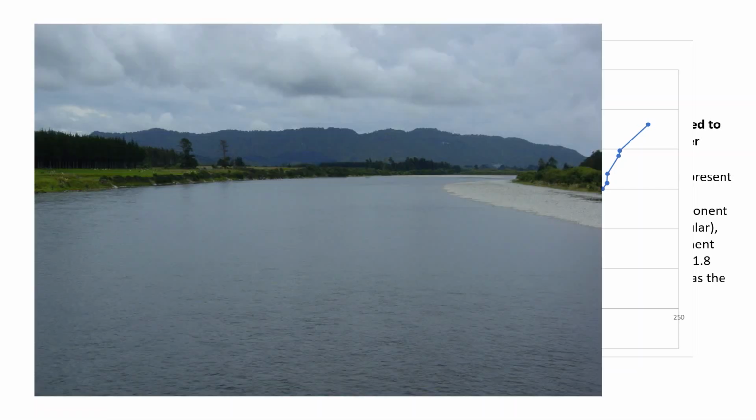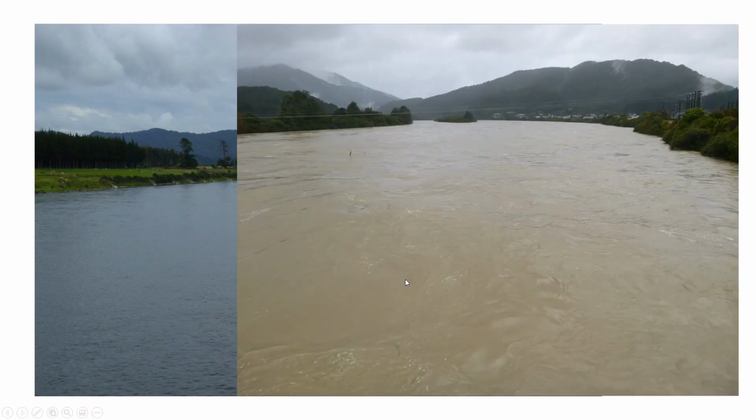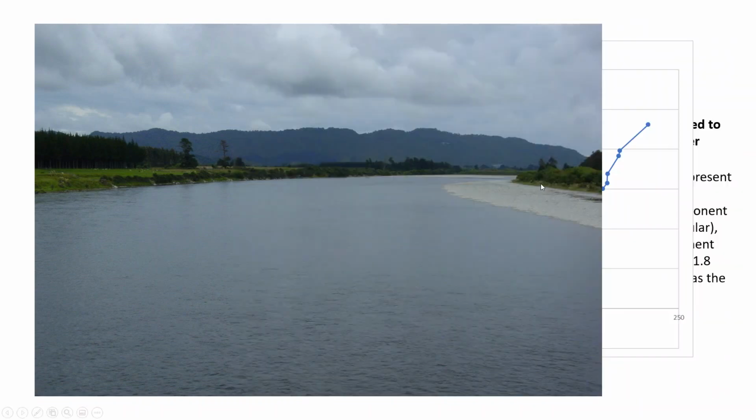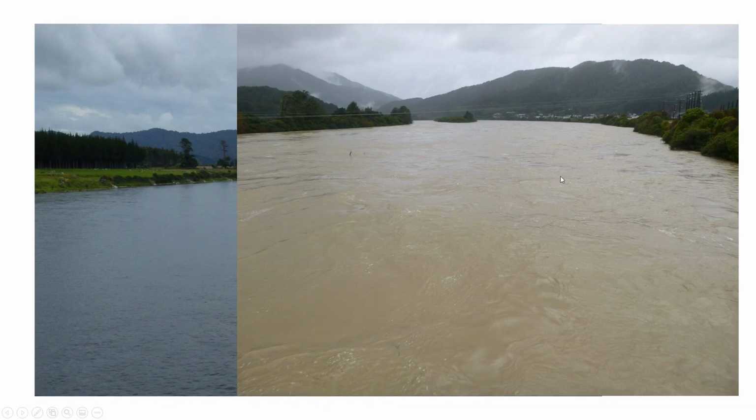And that's what the river looks like in reality, looking downstream from the site. And you can see here there's a section control through here to the channel control. And that's a photo of it in flood.